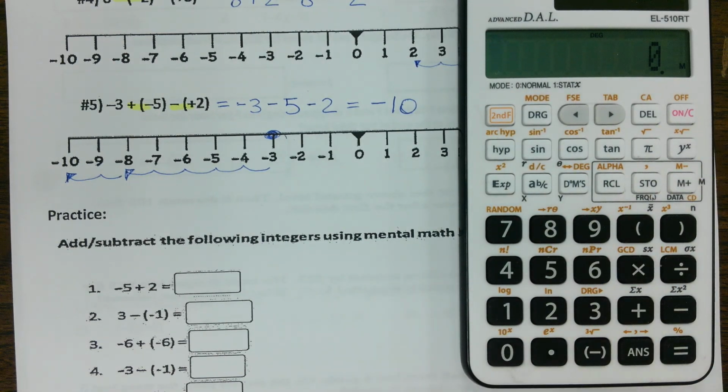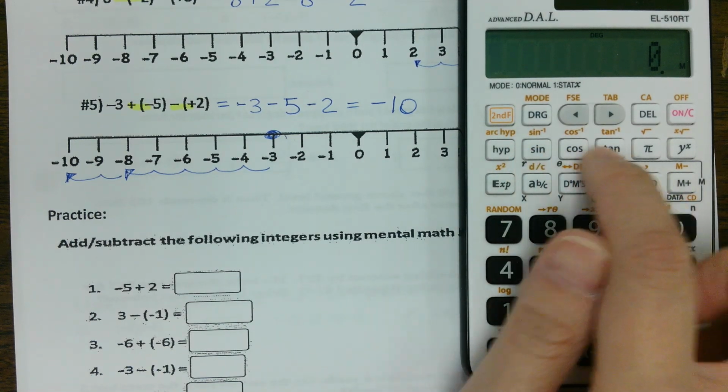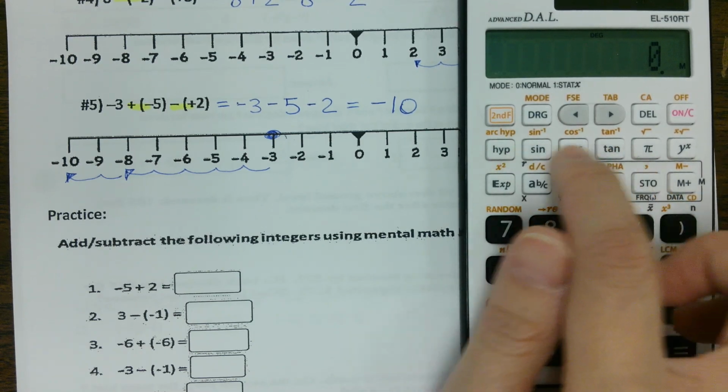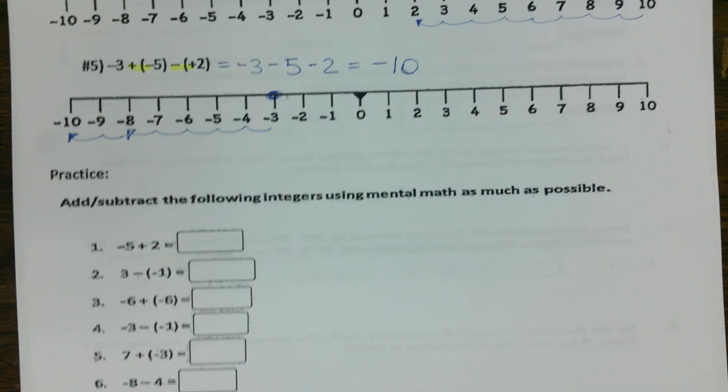Choose a nice scientific calculator. Scientific meaning that you'll see these buttons as well, sine, cosine, and tangent. These ones we'll use in grade 10. So if you're gonna buy a $4 calculator, buy one that you can use next year as well.